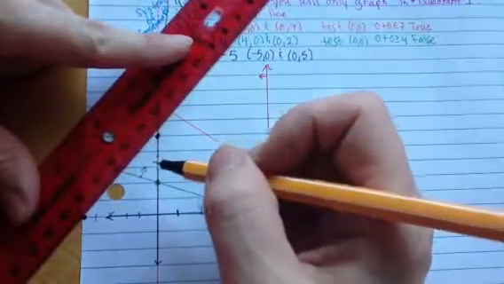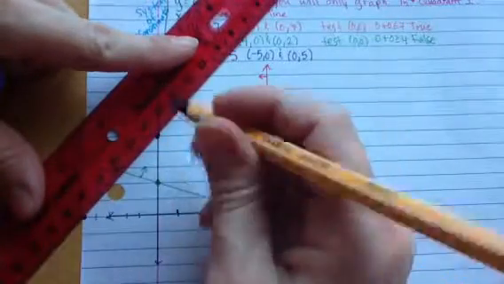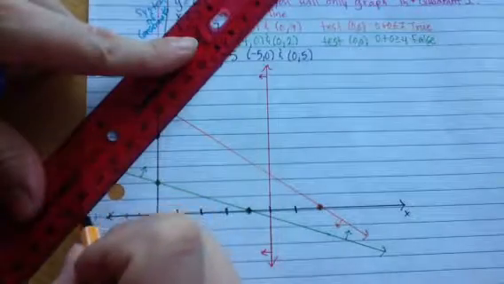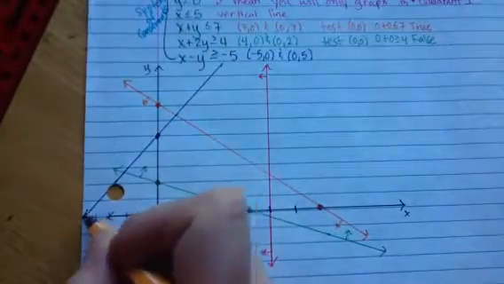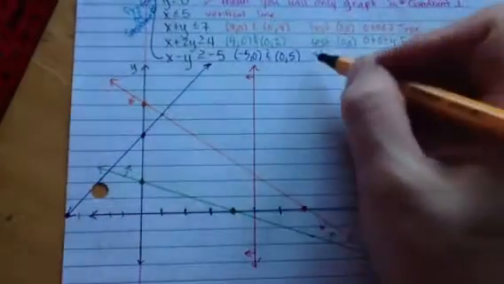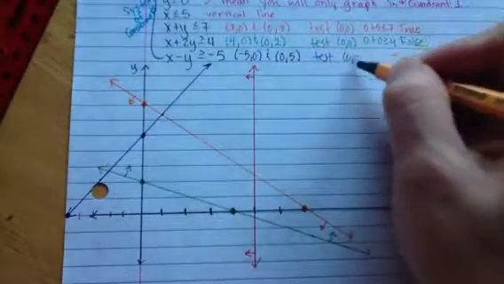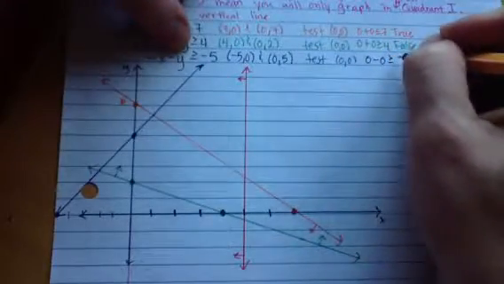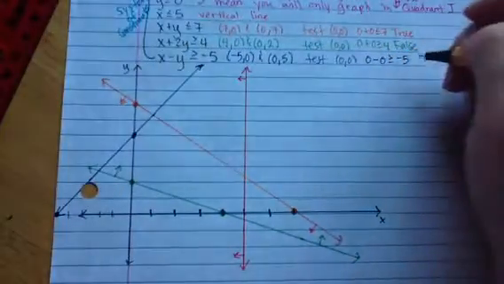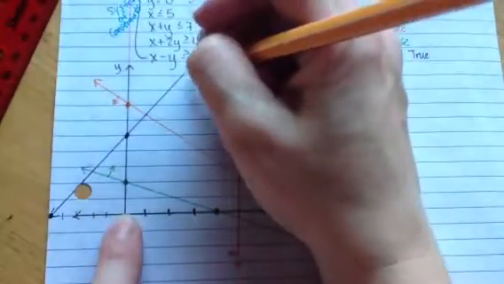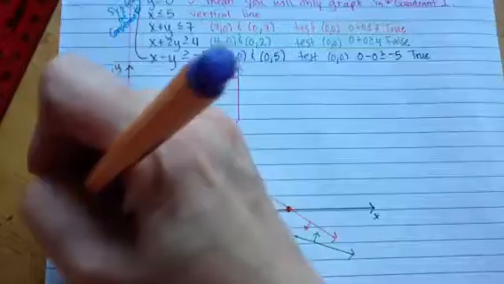And connect those dots right through the hole in the paper. That's all right. And test 0, 0. So we have 0 minus 0 is greater than or equal to -5, which is true. So I'm going to shade this one towards my test point, so below the purple line.